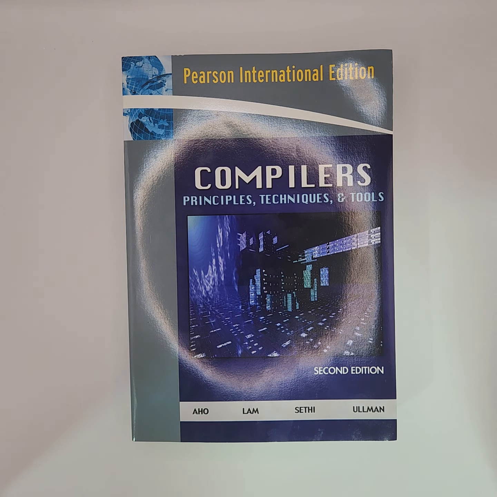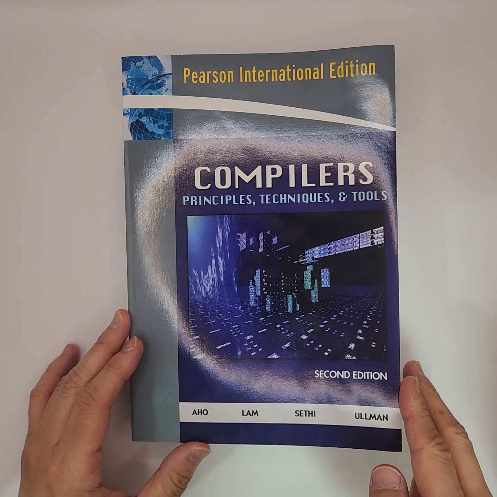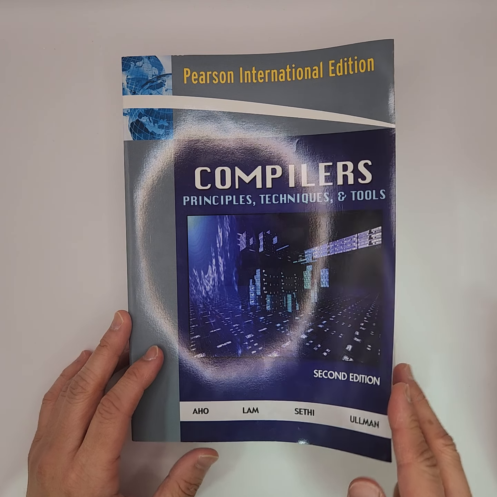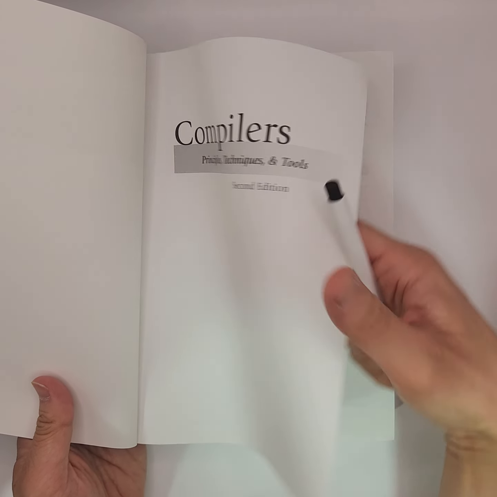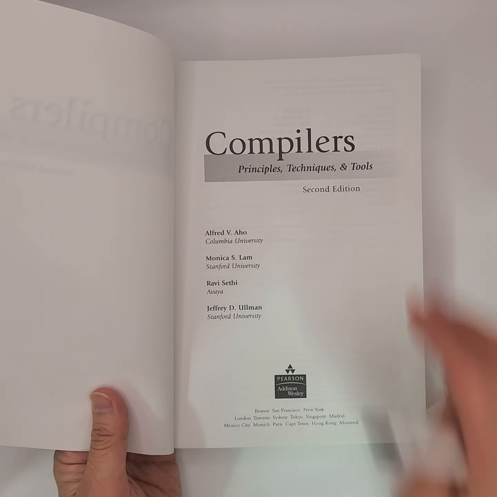Compilers: Principles, Techniques, and Tools, Second Edition. International Edition.